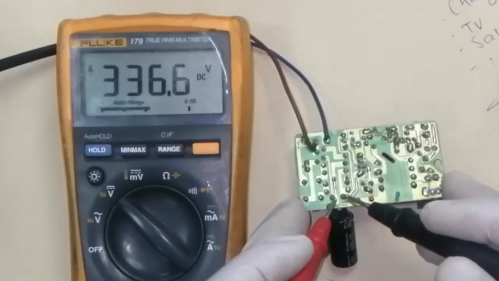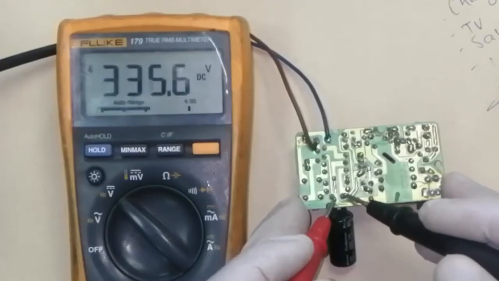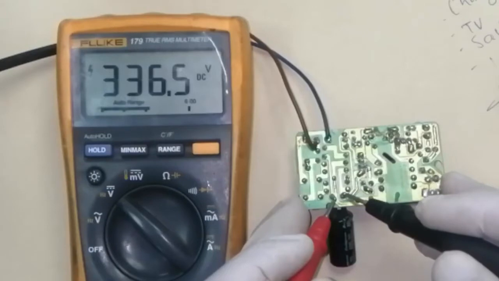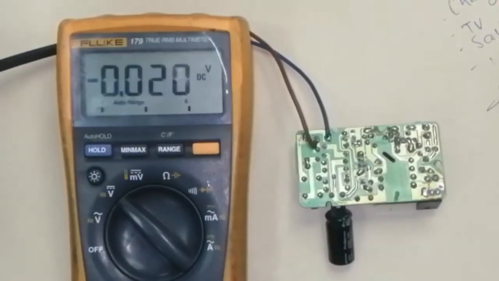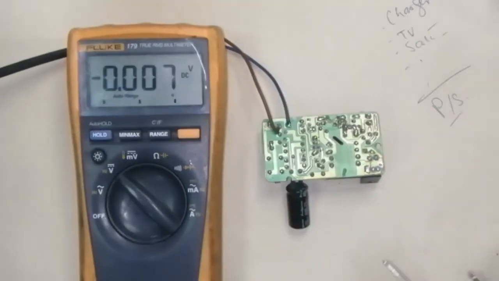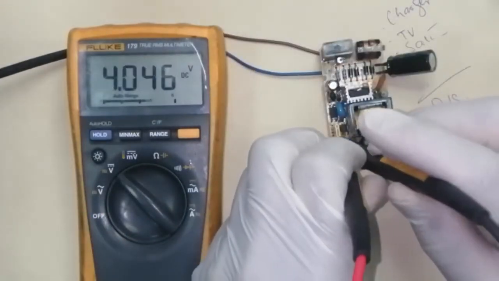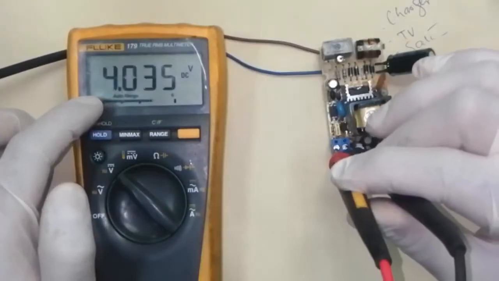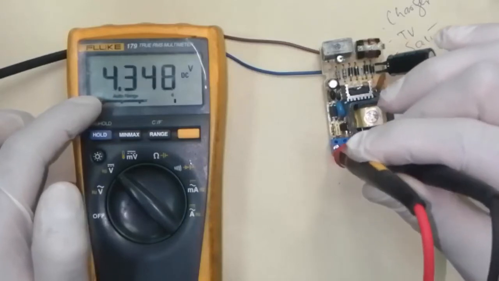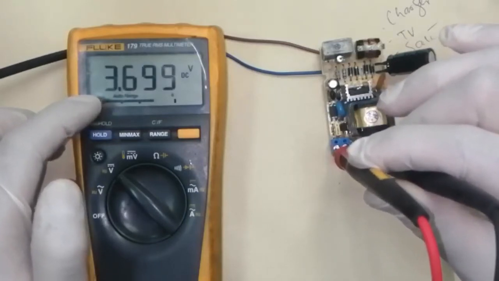It is 336 volt DC and stable. If these voltages are not stable, that means the capacitor is bad. Now we will check the output DC voltage. We are facing a problem. The voltage is not stabilized.